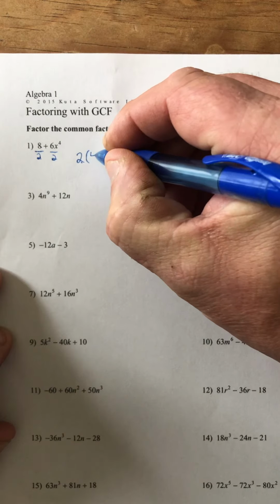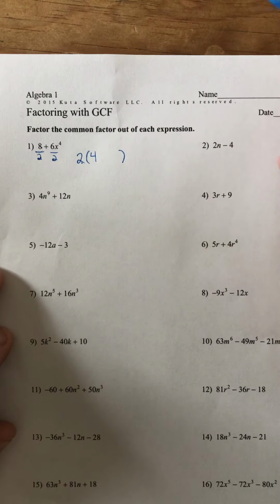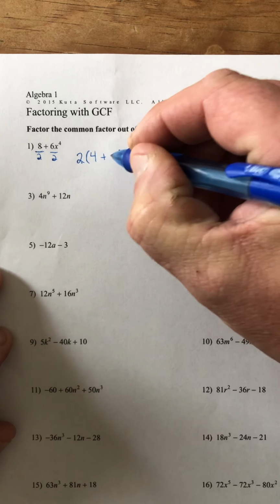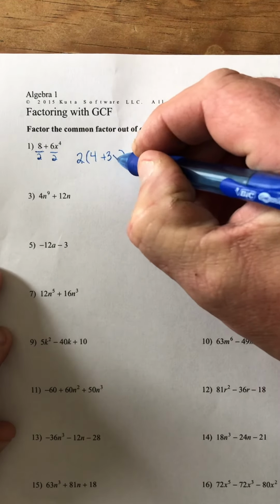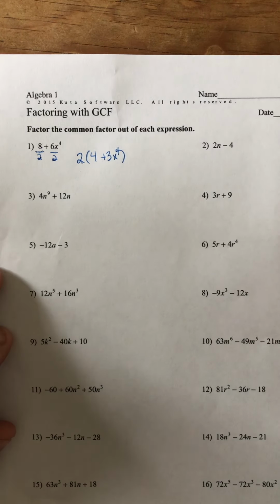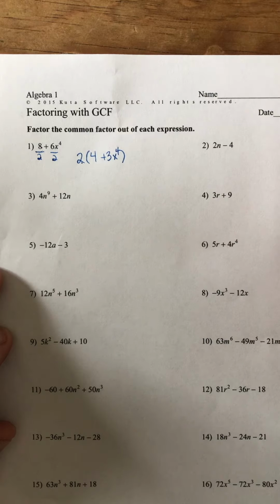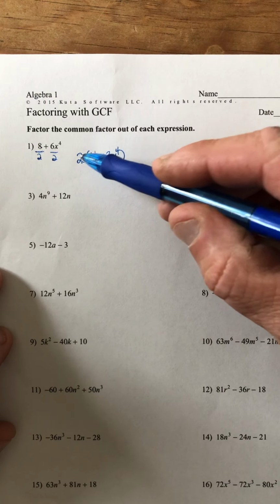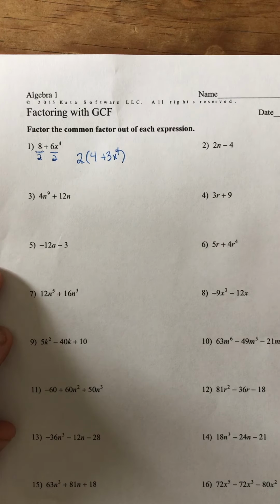Well, 8 divided by 2 is 4. What is 6 divided by 2? That is plus 3. And x to the fourth divided by nothing just stays x to the fourth. So 8 plus 6x to the fourth factored becomes 2 parentheses 4 plus 3x to the fourth.